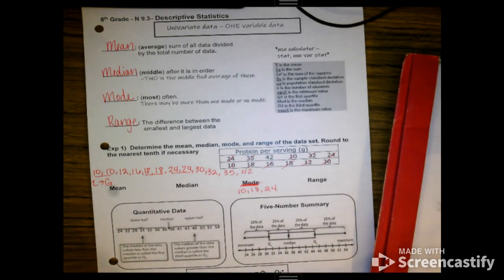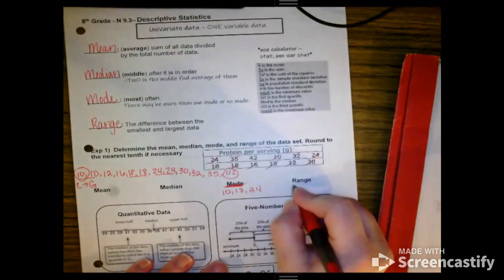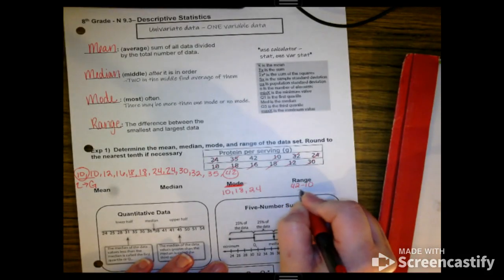What is the next easiest one? I would say range, because I take my largest and my smallest and subtract. 32.